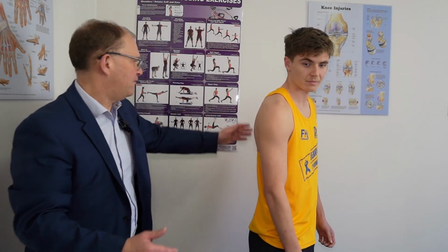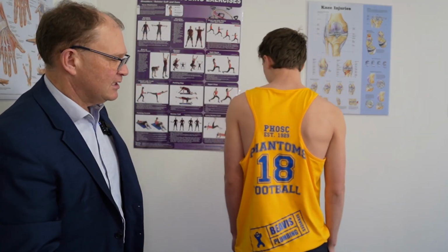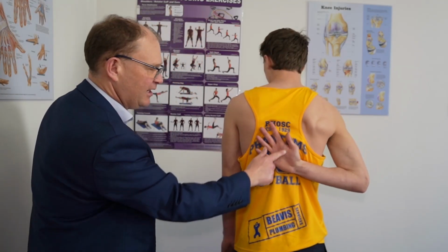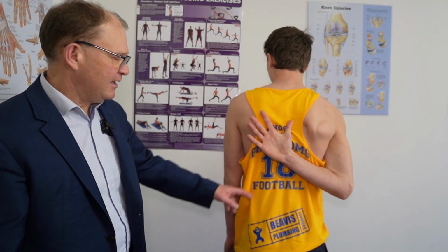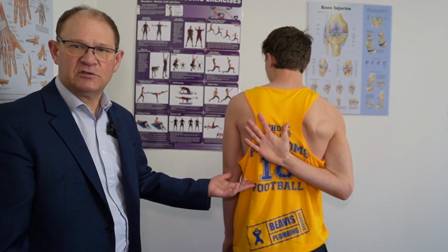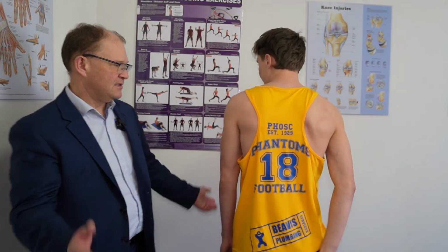The final range of motion is internal rotation. Just face away from me now and face the wall, and just bring your arm up your back as high as you can and see how high the thumb can get up. It should get up between the scapula, and you can always compare that to the other side. That's internal rotation. So turn and face the camera again, Aidan.